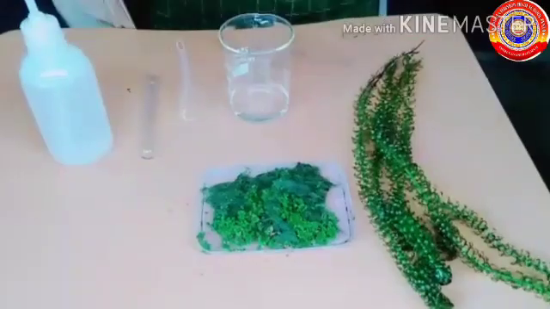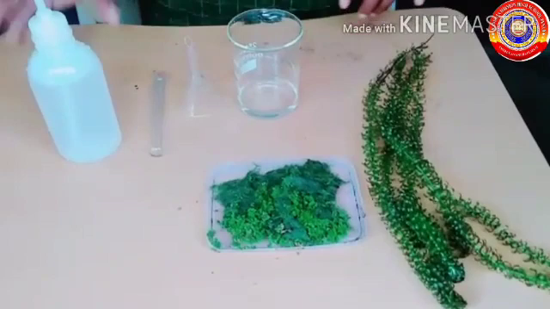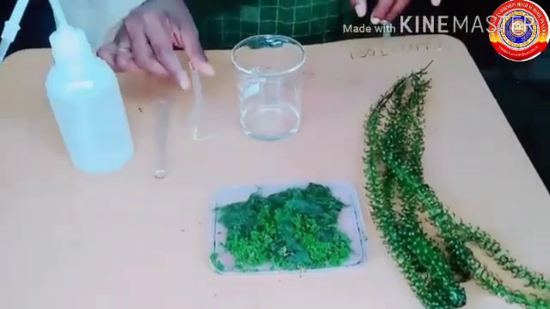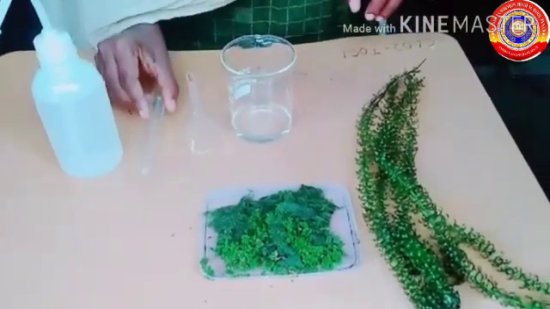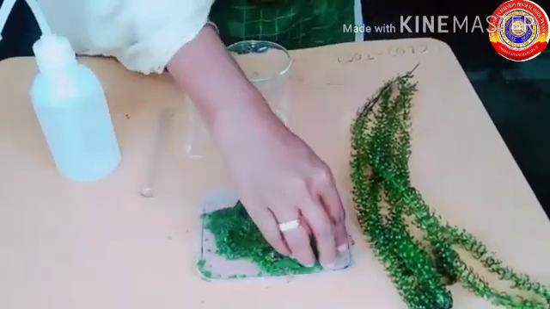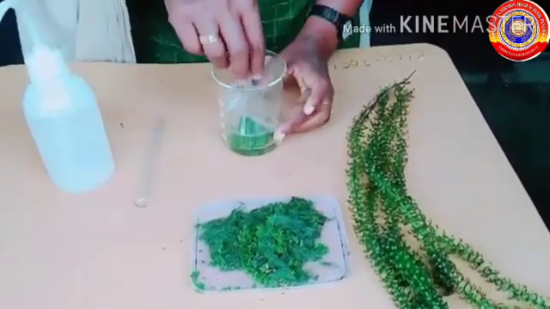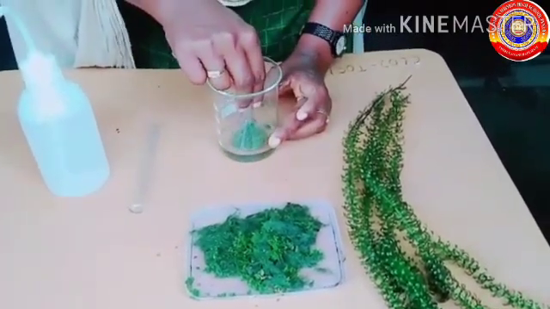Materials required for the experiment are algae, beaker, bottle filled with water, funnel, test tube. Place some algae inside the beaker. Cover it with a funnel.